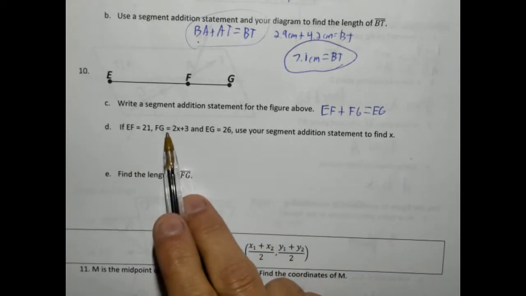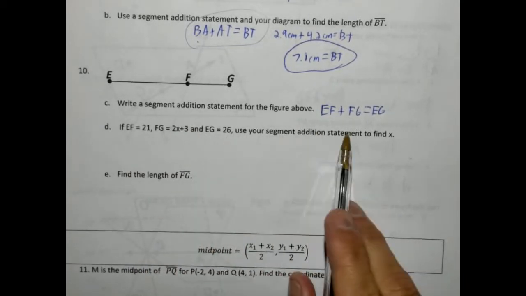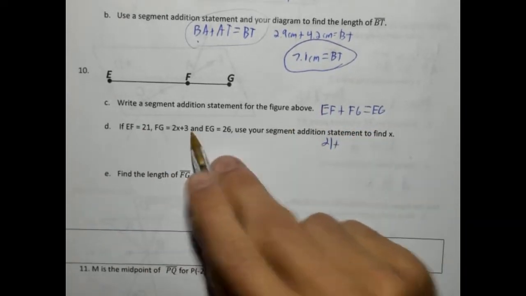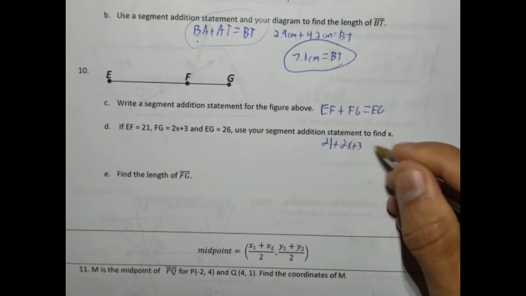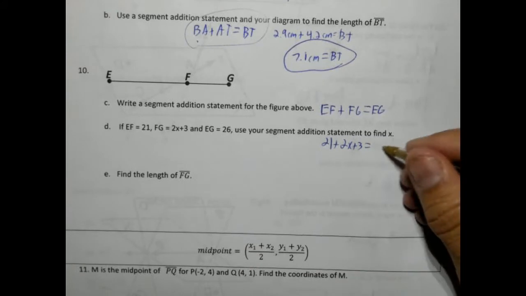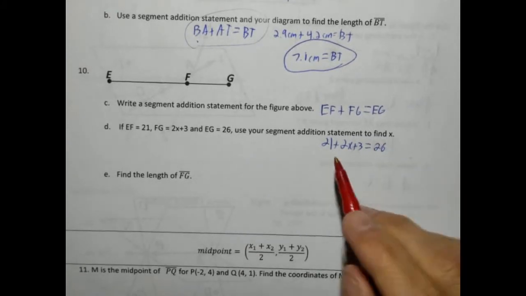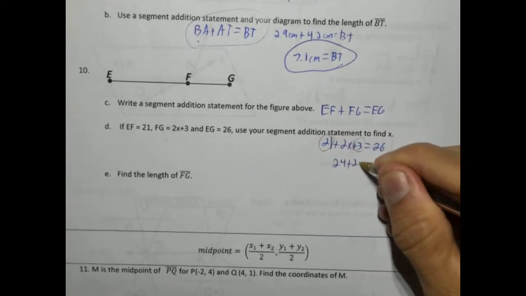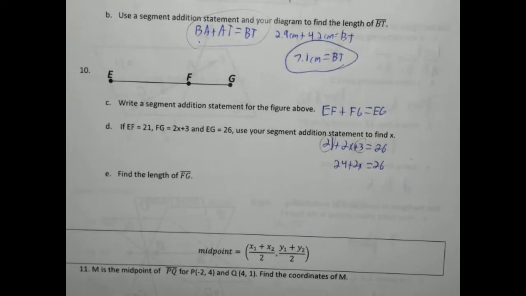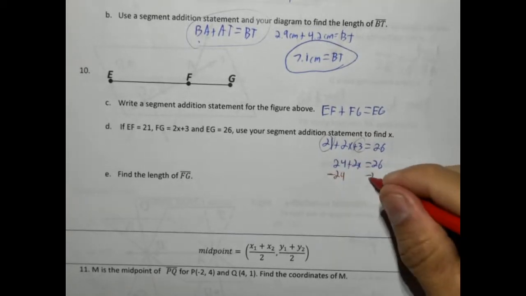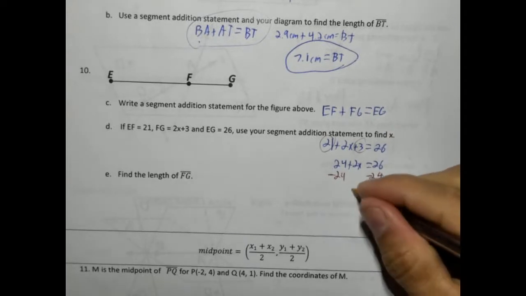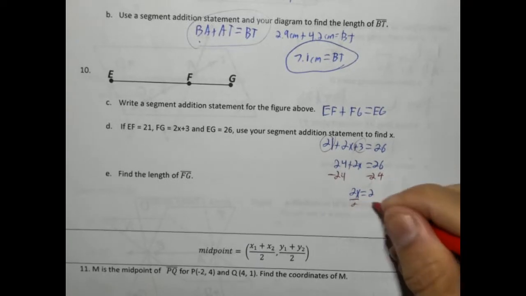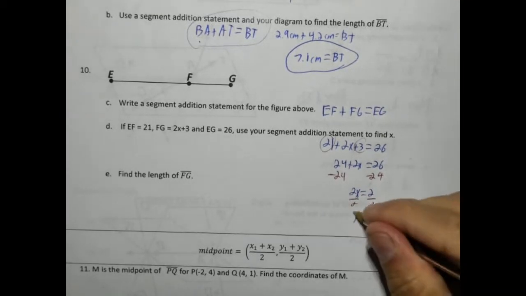If EF is 21, FG is 2x plus 3, and EG is 26, use the segment addition statement to find x. So we plug these in: EF is 21, FG is 2x plus 3, and EG is 26. Then we solve this algebraically. We combine our like terms, so 21 and 3 give us 24. We get rid of our constant first, so we subtract 24 from both sides. 26 minus 24 is 2, so 2x equals 2. Divide both sides by our coefficient, which is 2, so x is equal to 1.